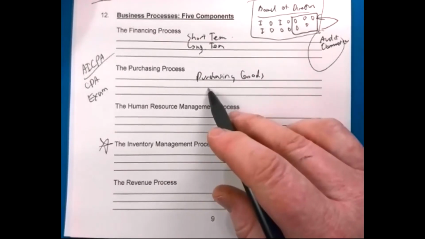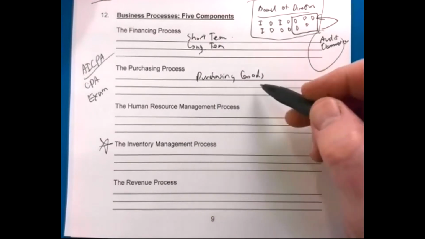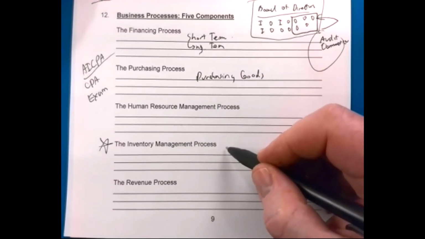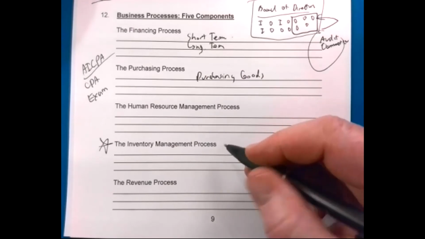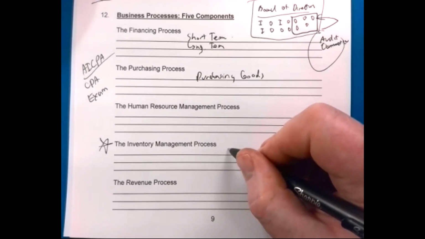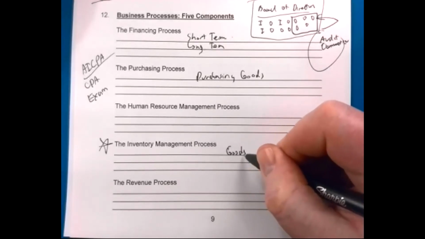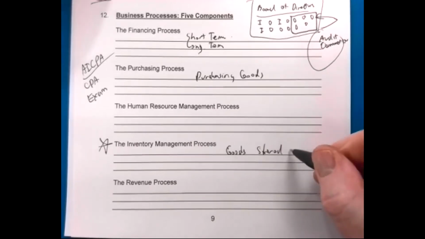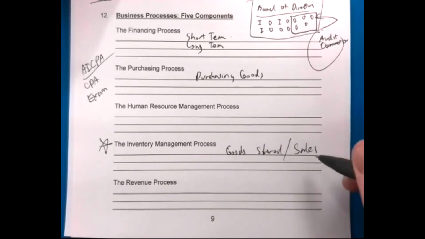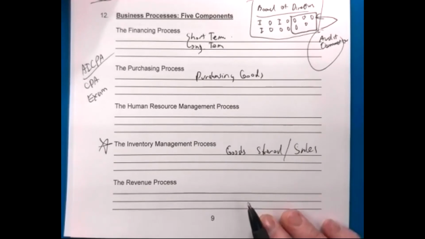Inventory management is basically how the goods are acquired, how they're stored, all that kind of stuff. And this also has to do with sales. When goods are sold, they leave the place.